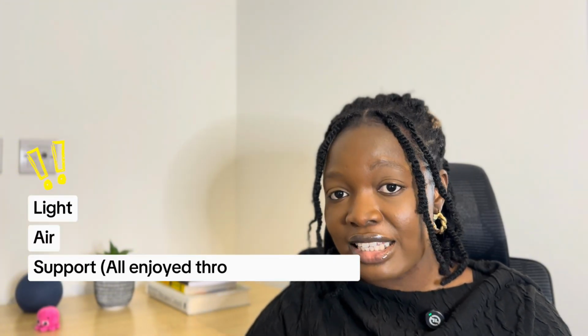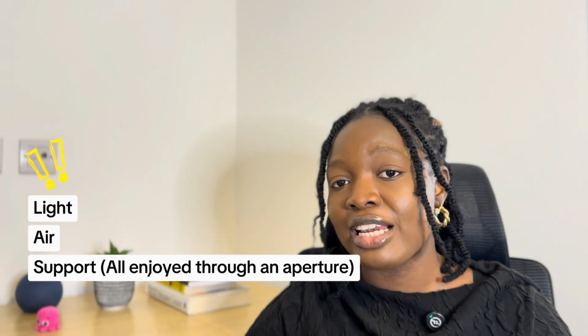And as at the date of filming this video, there are only 3 really narrow negative easements. That's situations where you're prevented from doing something on your land. And that's easement of light, easement of air, and easement of support. Negative easements, even though they are extremely rare and interpreted narrowly, have to be enjoyed through an aperture, either through a window or a chimney.